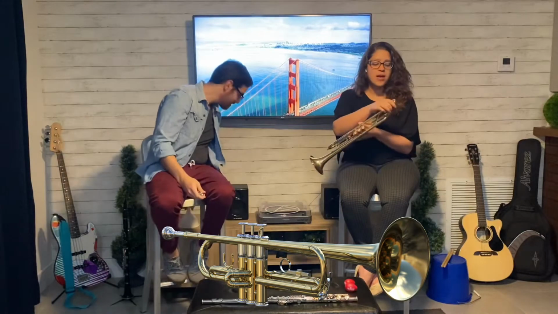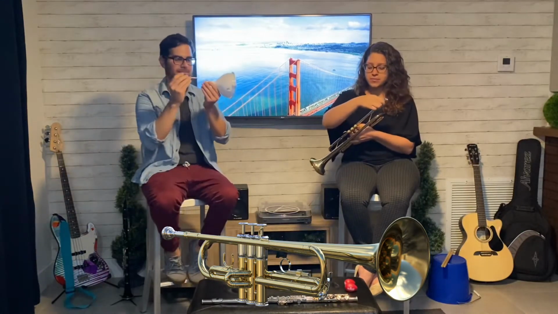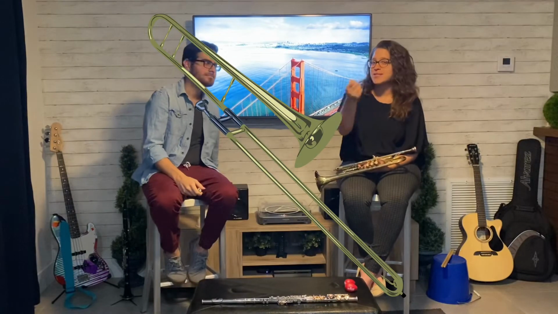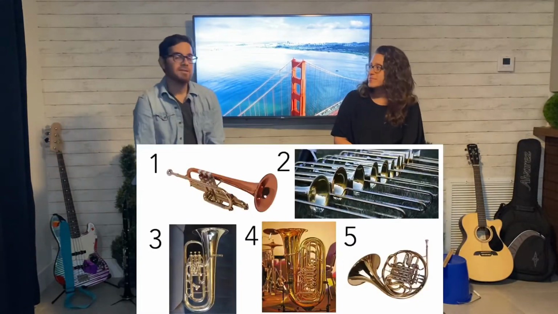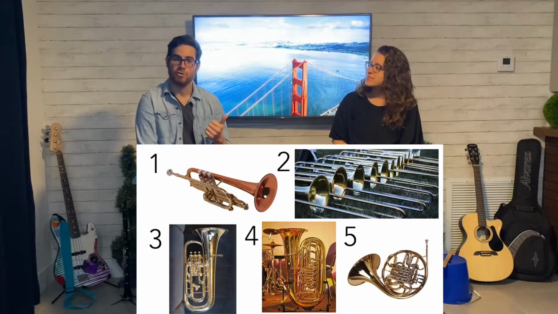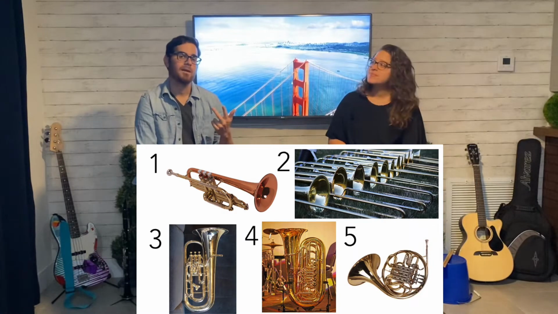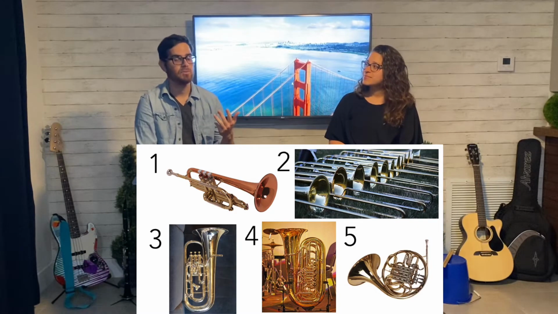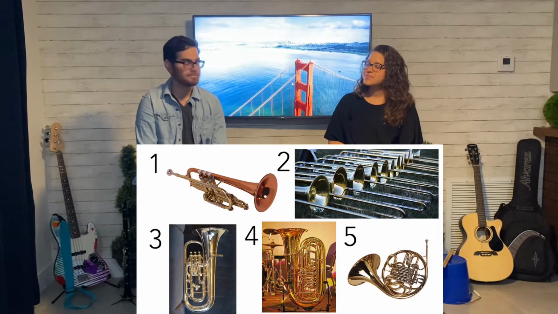What all instruments in the brass family have in common is that they have a bell at the end, a mouthpiece here in the beginning, and all instruments in the brass family have these buttons called valves, with the exception of the trombone, which uses a slide. The instruments in the brass family include the trumpet, trombone, the euphonium, tuba, and the horn.